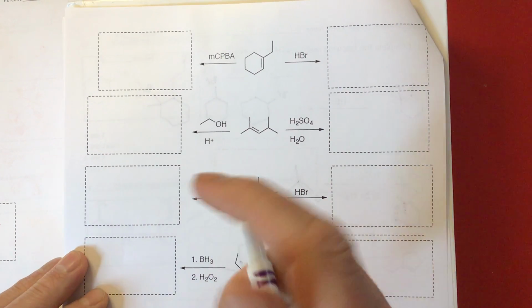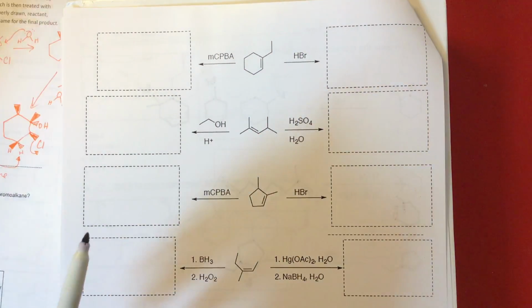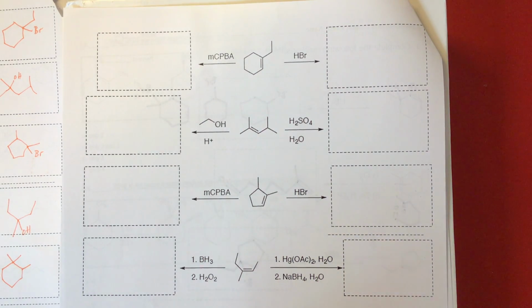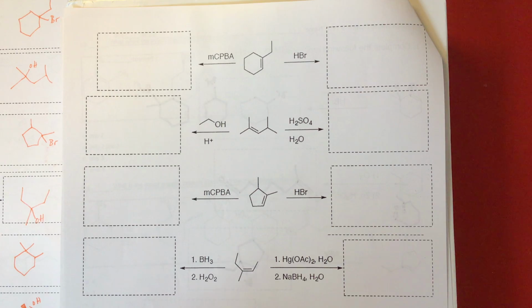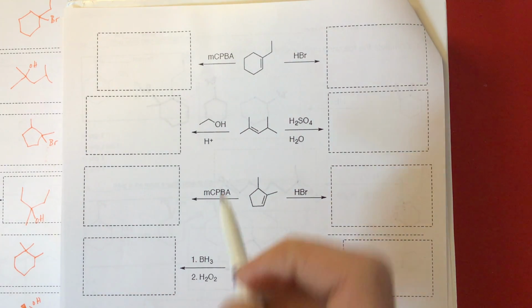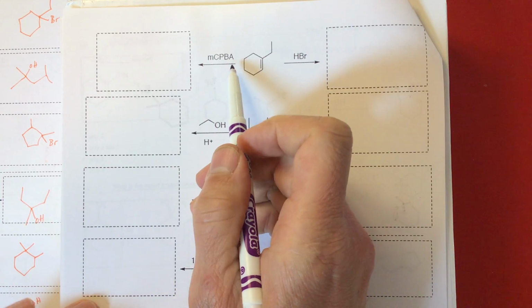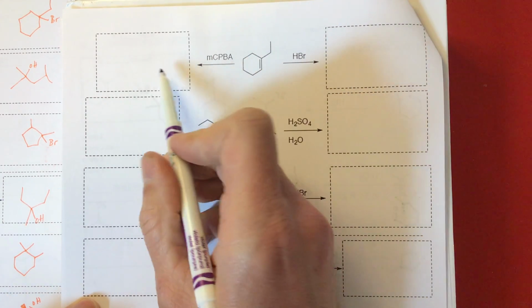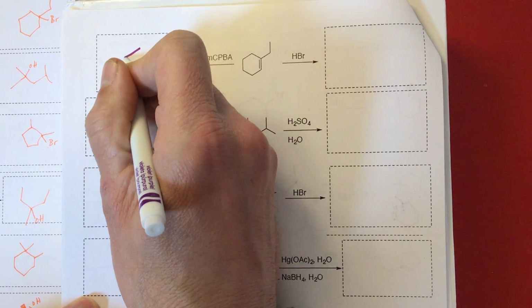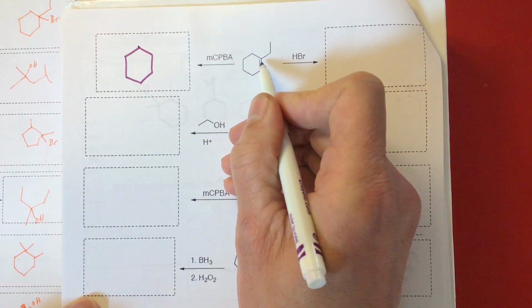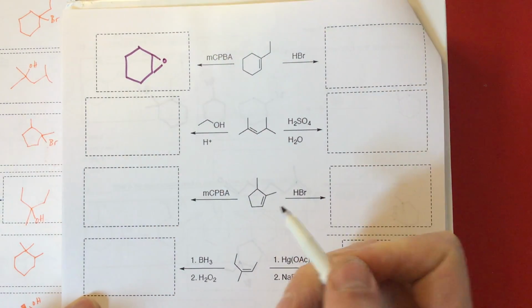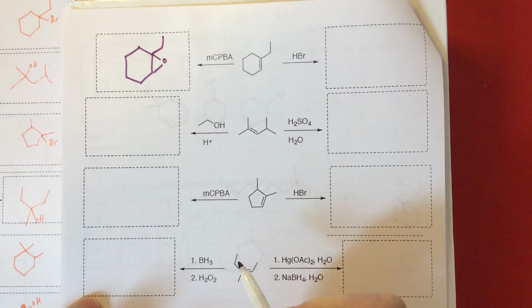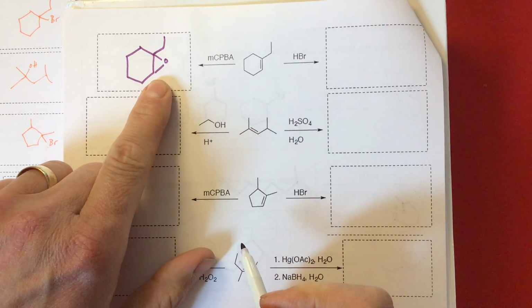Answers 6 and 7. We have MCPBA. MCPBA is the starting reagent for, I believe it was, anti-dihydroxylation, but they're only showing MCPBA, so that means that we're forming the epoxide. So we're forming just the intermediate here. I'm going to have oxygen forming as a ring here, a partial ring. So there's our epoxide formation. So that's what they're looking for.